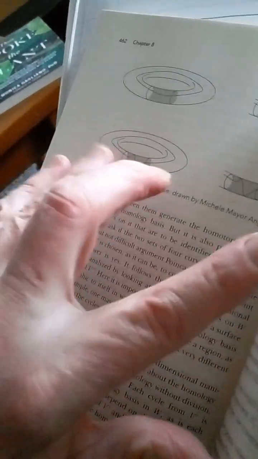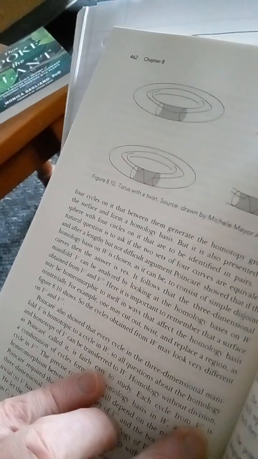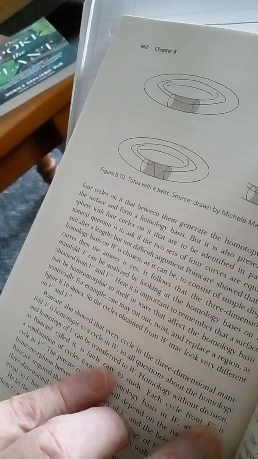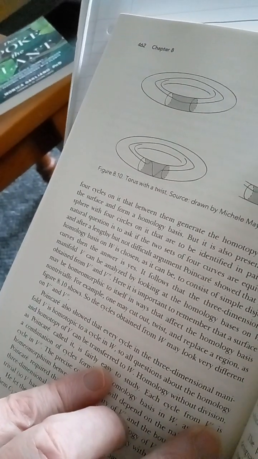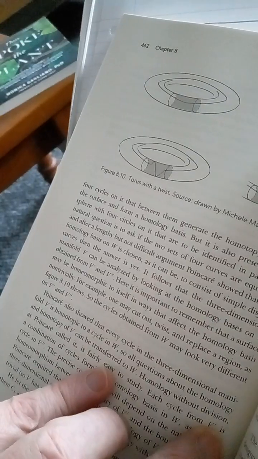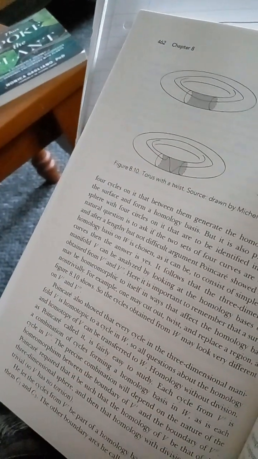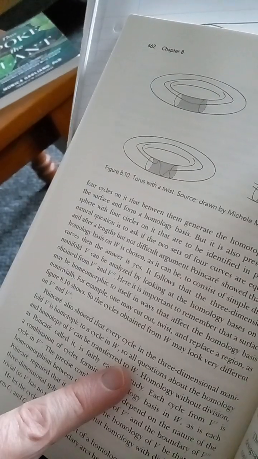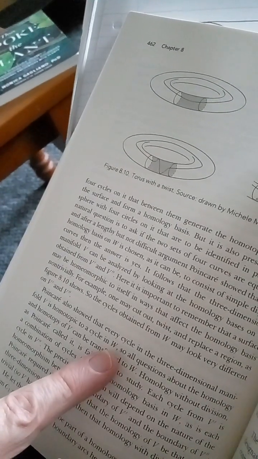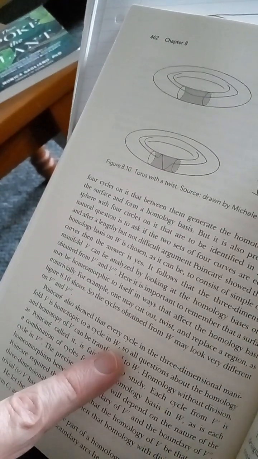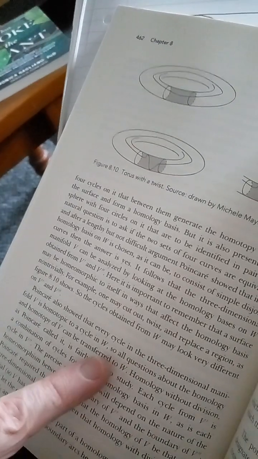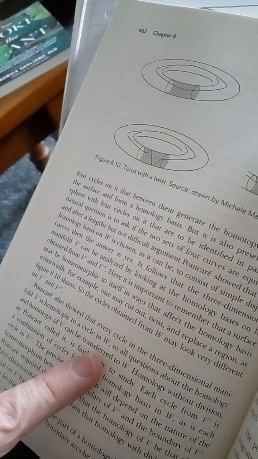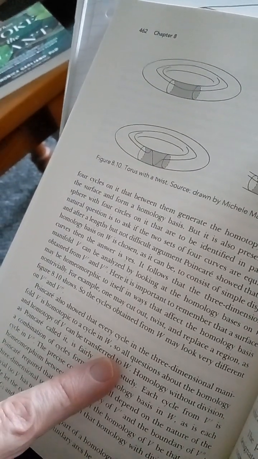A cycle is a path around the... every cycle in the three-dimensional manifold is homotopic to a cycle in W. So all questions about the homology and homotopy of V can be transferred to W.